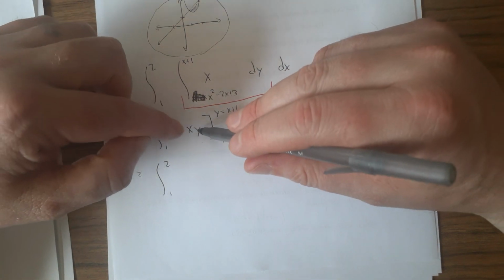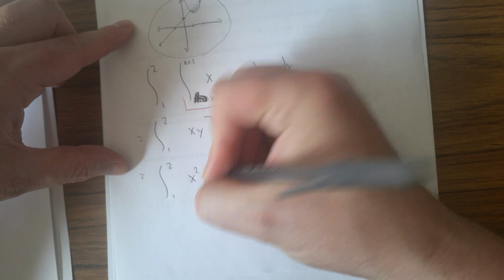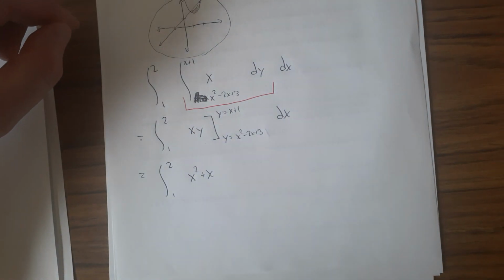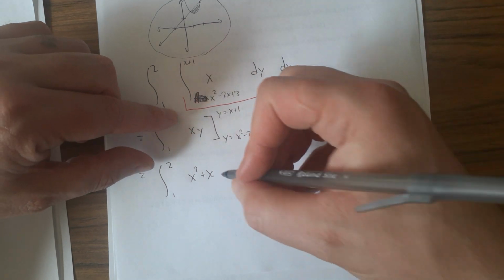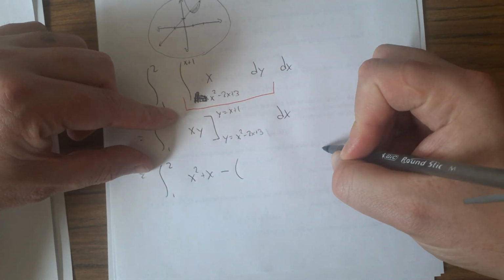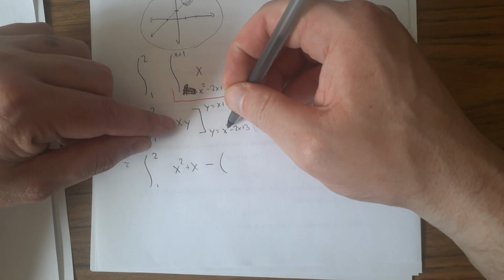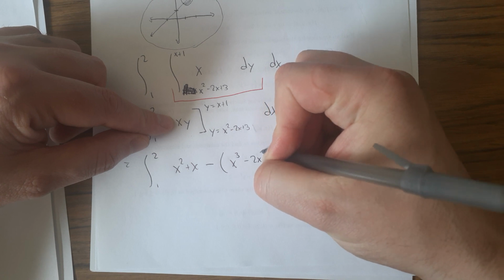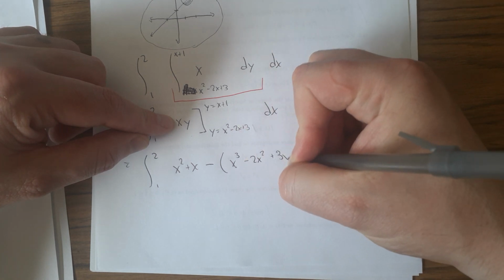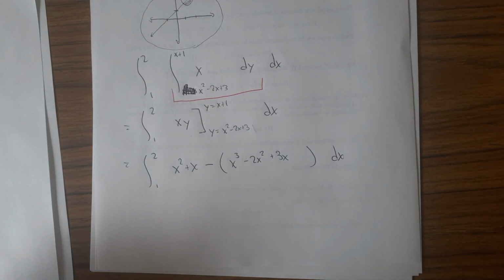So y is x plus 1, and I'm multiplying that by x. That turns into x squared plus x. It's not that bad. When I plug in y, I have to multiply everything by x. So here I go for the next part. I'm going to multiply everything by x. So this turns into x cubed minus 2x squared plus 3x. Right?